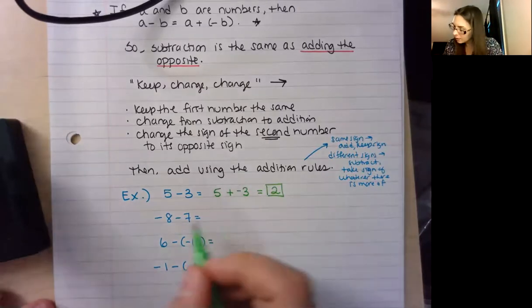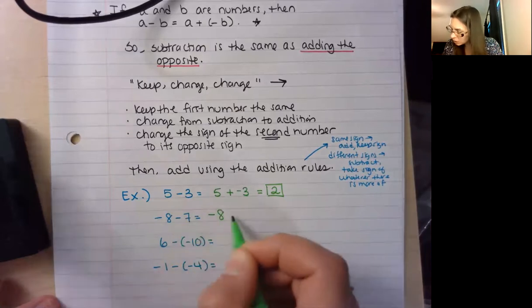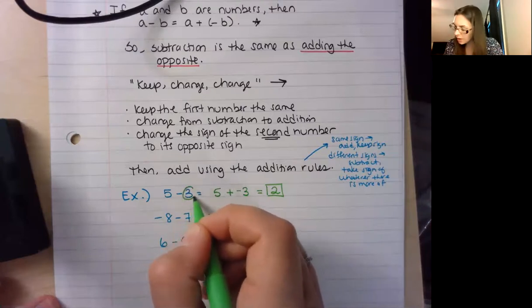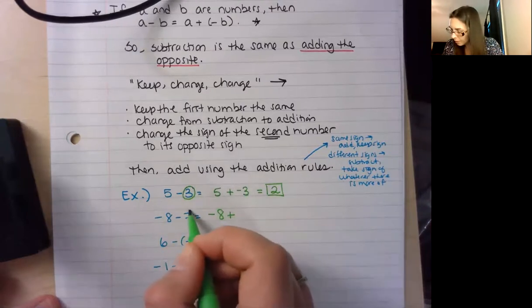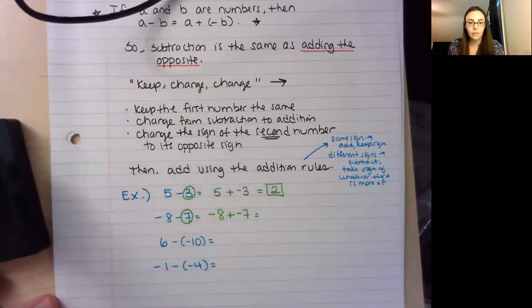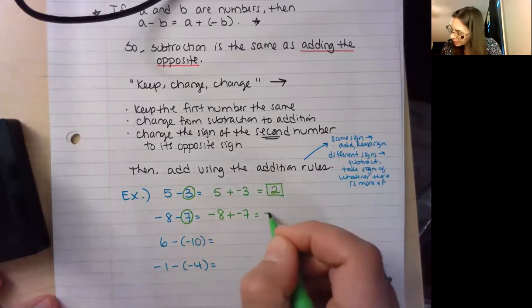So now for the second one, keep the first number the same, change to addition, and change the sign of the next number. So here, my next number was +3, I made it negative. My number here is +7, I make it negative. So negative and a negative, they're the same sign. I'm going to add and keep the sign.